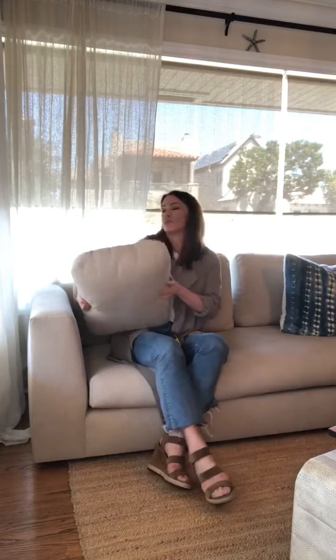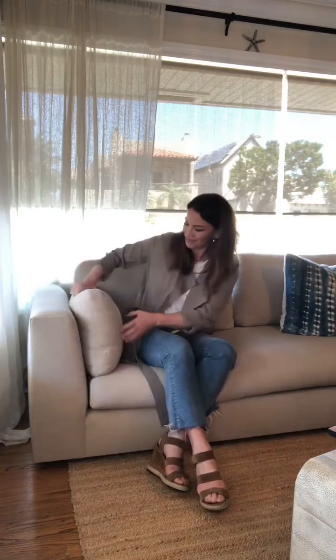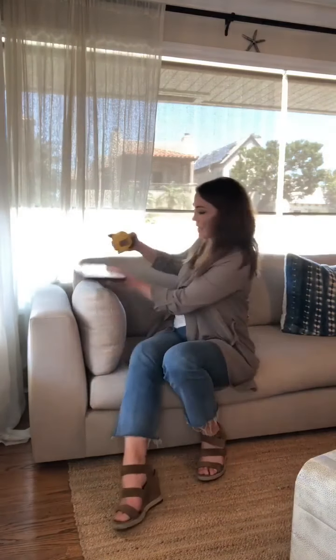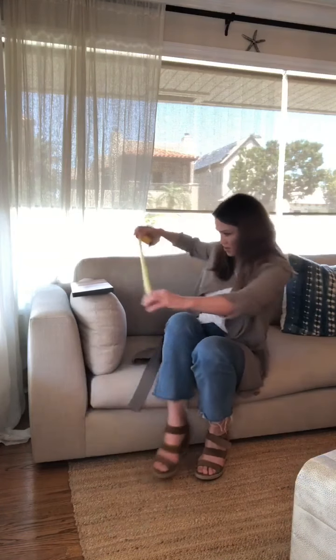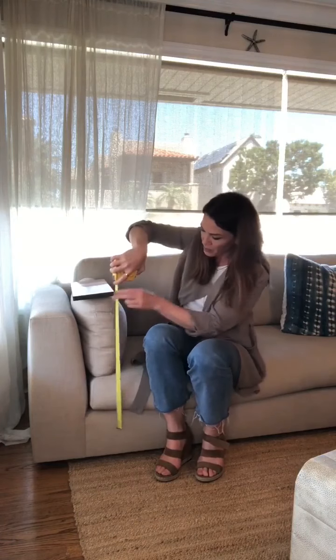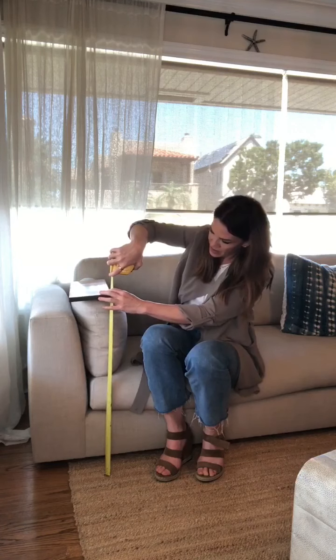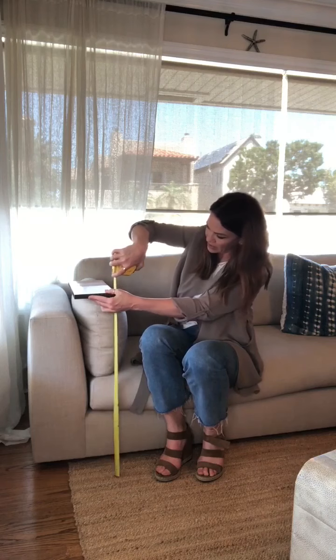Now, I also have the side pillow. When I add that back, I get a little higher arm height, and that's comfortable too. If I take my wood piece and measure off the top, it kind of bows down the middle, but I would say that that's 28.5.